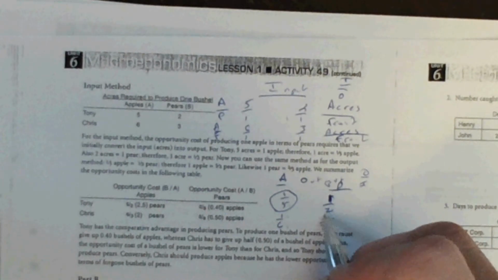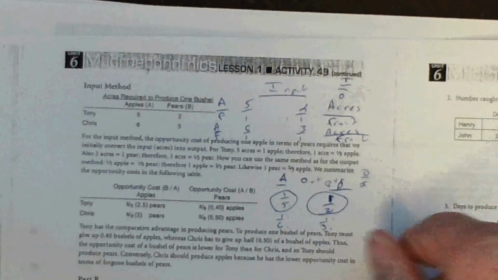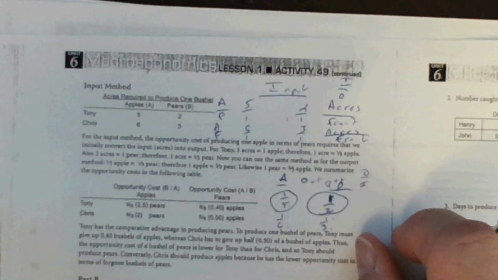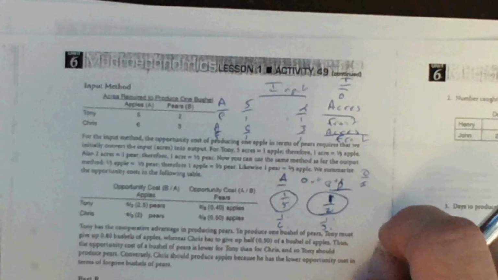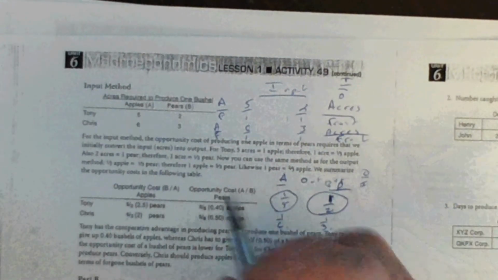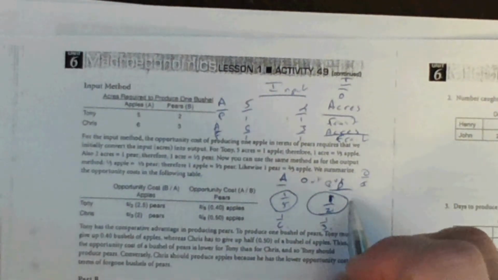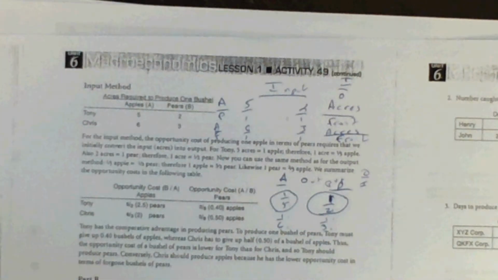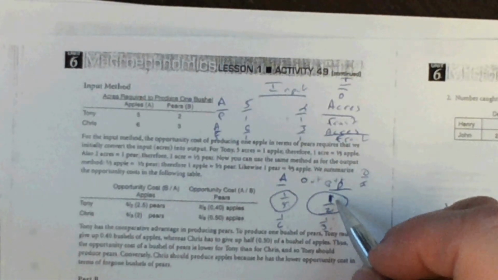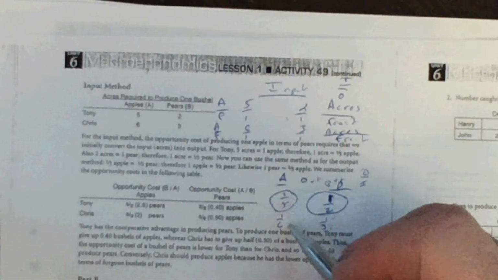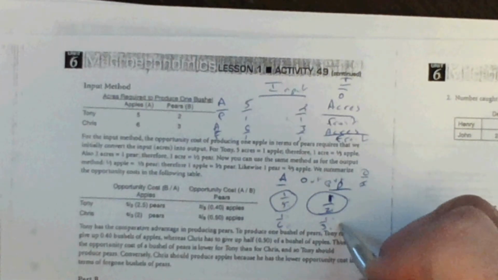So Tony has an absolute advantage in both apples and pears. But Tony will not be making both apples and pears, because trade is not based on absolute advantage, it's based on comparative advantage. Here's a new idea. If you're looking at an output table and you want absolute advantage, you pick the larger number, 1/5 compared to 1/6, or 1/2 compared to 1/3.